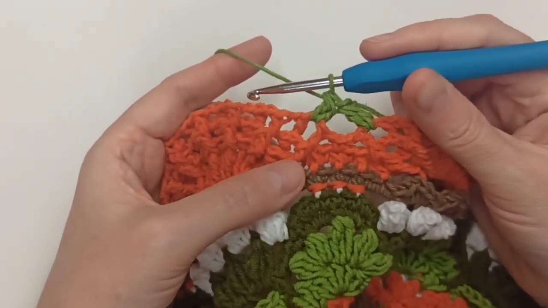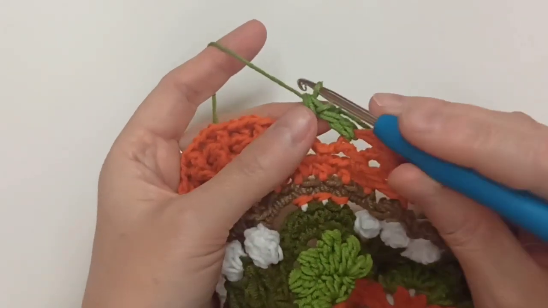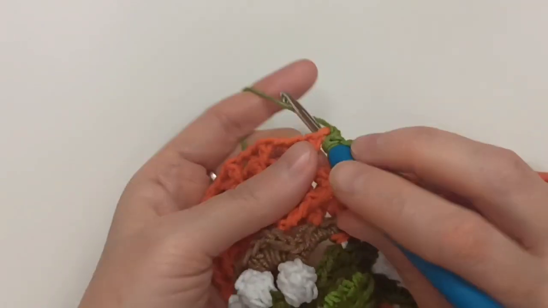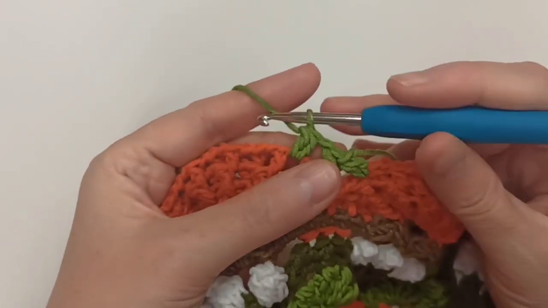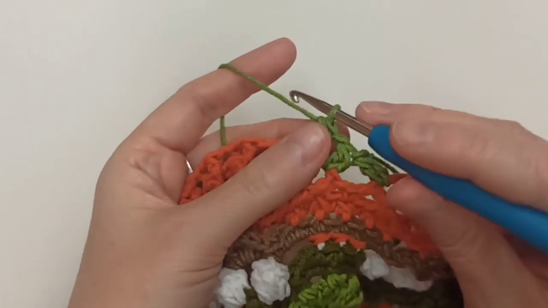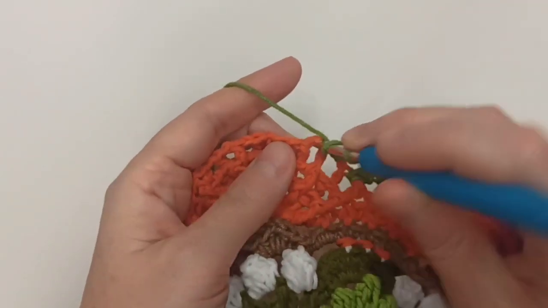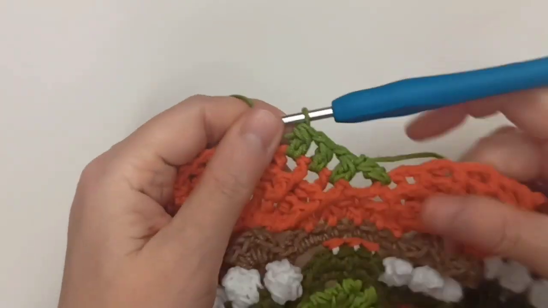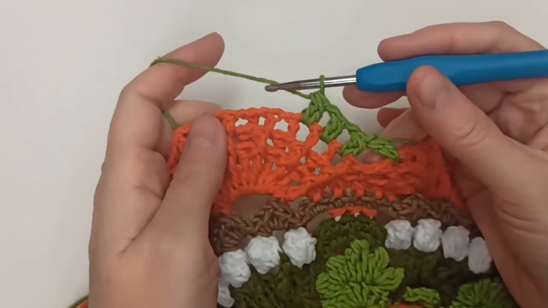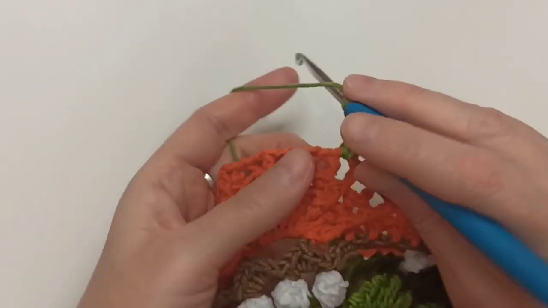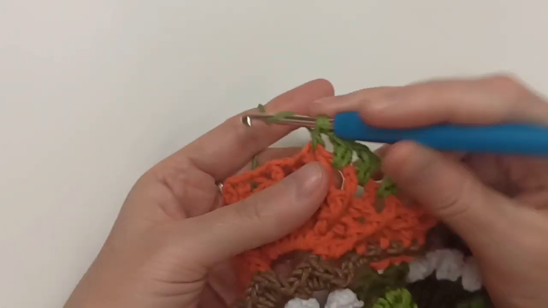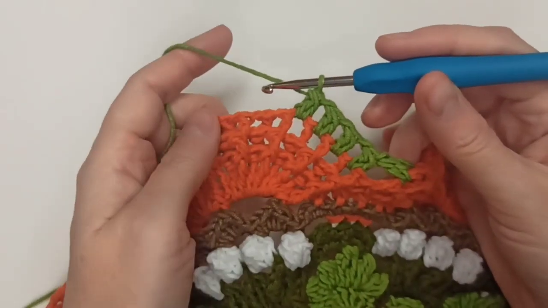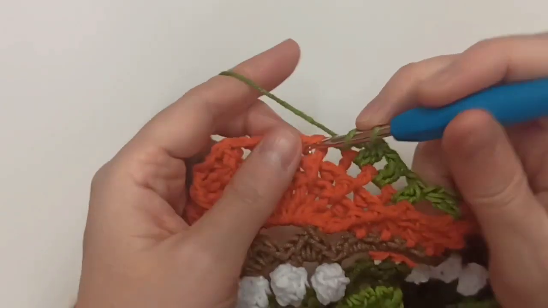And now 7 times the easy repetition. Chain 1, we skip next stitch and in next chain 1 cluster of 2 double crochet. First repeat out of 7. Chain 1, we skip next stitch and in next chain 1 cluster of 2 double crochet. 2 repeats out of 7. Chain 1, we skip next stitch and in next chain 1 space cluster of 2 double crochet. I have 3 repeats out of 7. Let's continue.